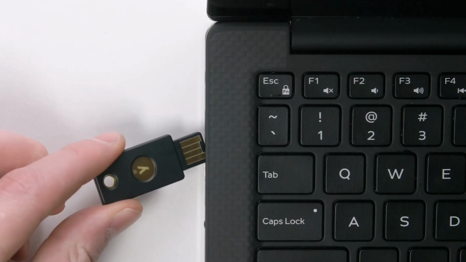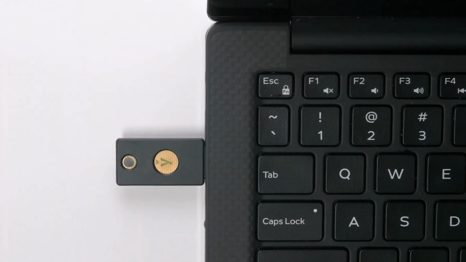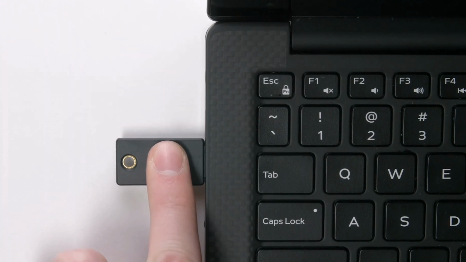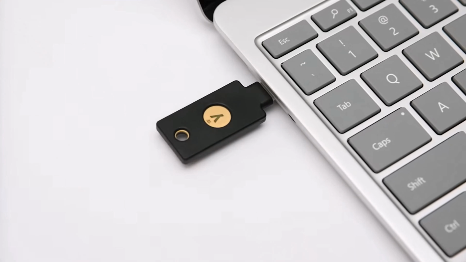Here's what it looks like to use the Yubico key. It is super simple and straightforward, but requires the human touch to ensure hackers cannot use the key. To wrap things up, Yubico isn't about making security complicated. It's about making things simple and dependable for your organization.